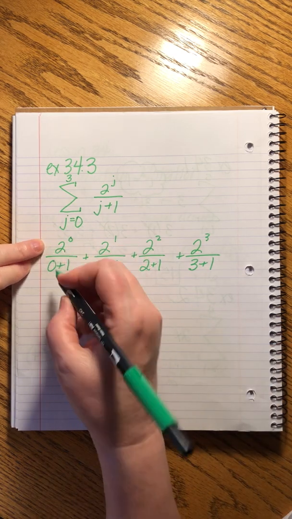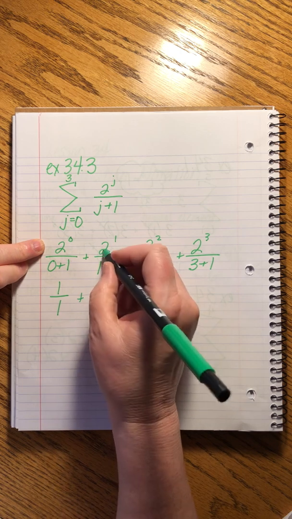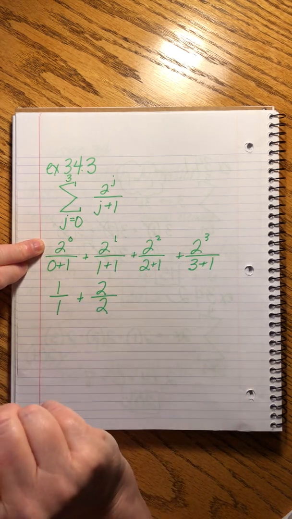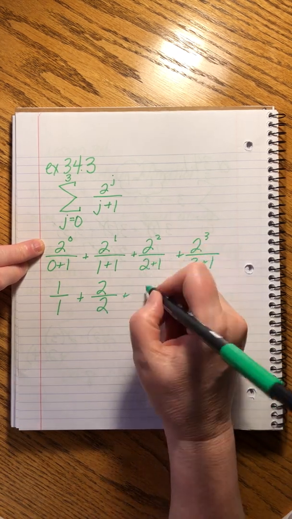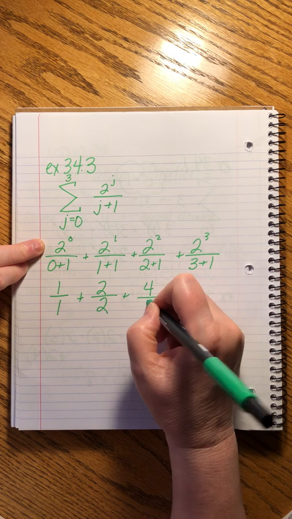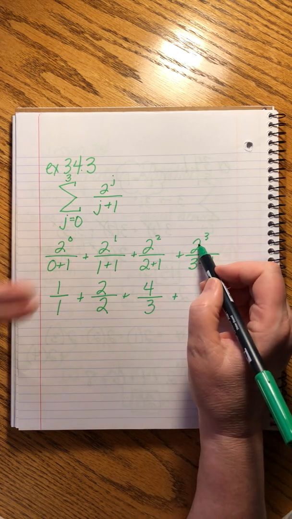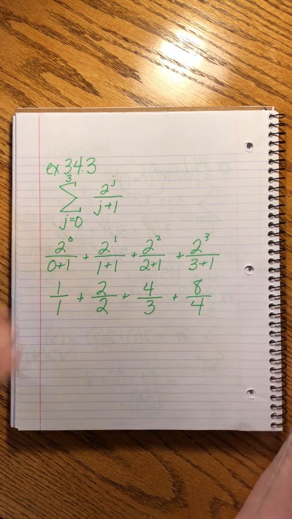So 2 to the 0 power is 1 over 1, plus 2 to the first power is 2 over 2. 2 squared is 4, 2 plus 1 is 3, and 2 cubed, that's 2 times 2 times 2, that's 8 over 4.